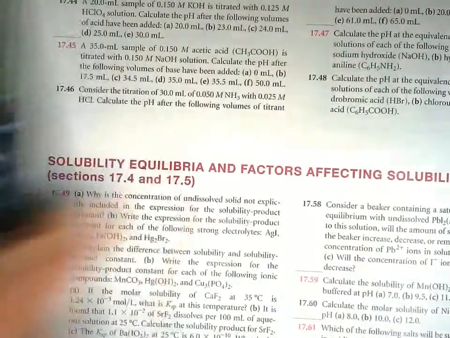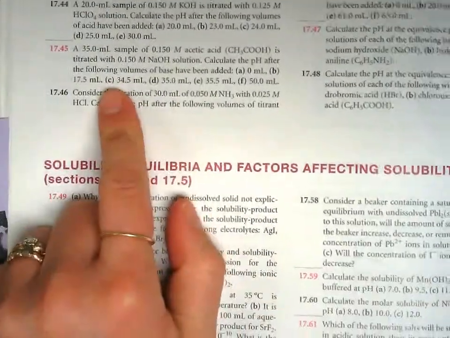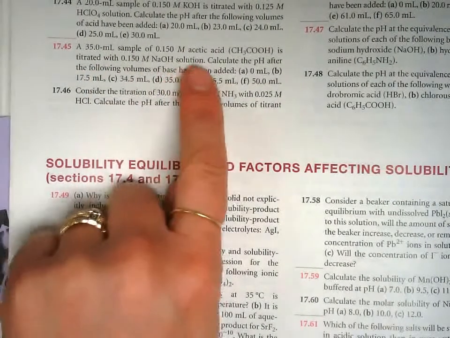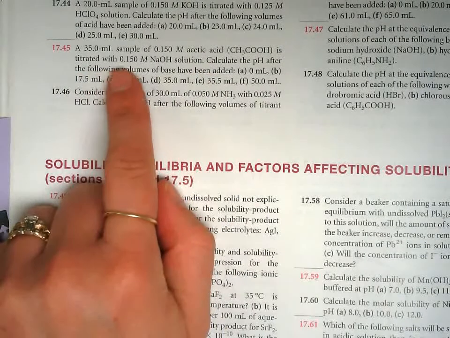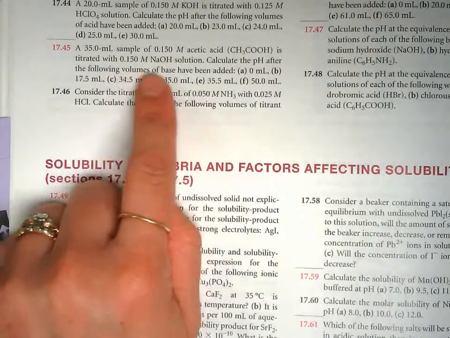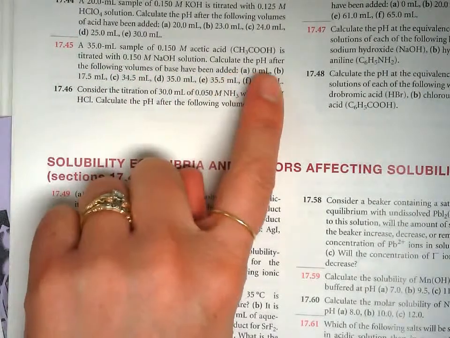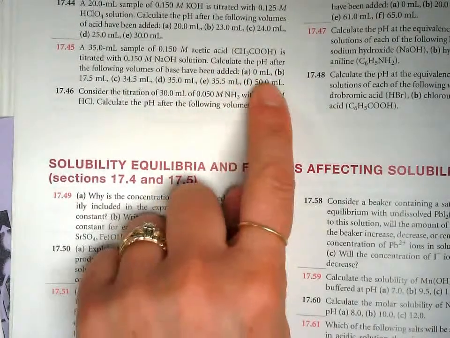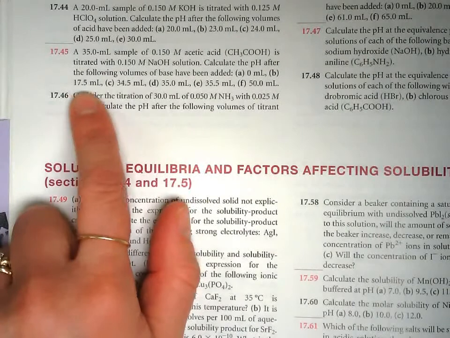Good morning. Let's talk about number 45. It says a 35 milliliter sample of 0.15 molar acetic acid is titrated with 0.15 molar NaOH solution. Calculate the pH after the following volumes have been added. A is 0 milliliters, B is 17.5 milliliters.